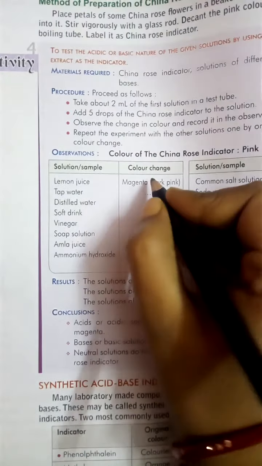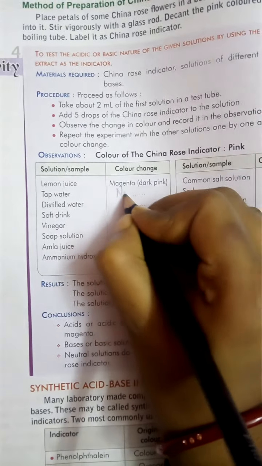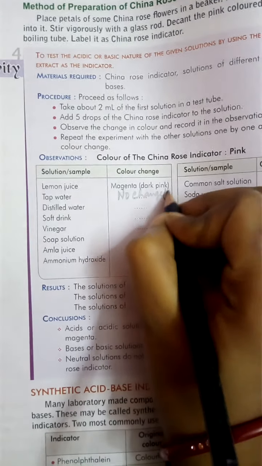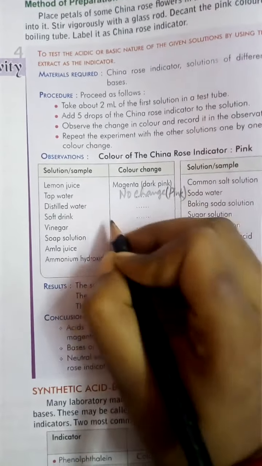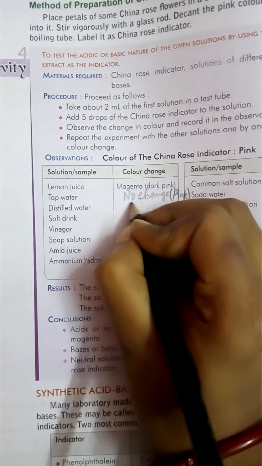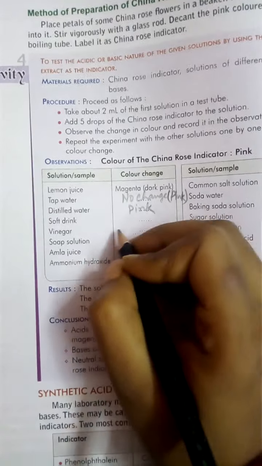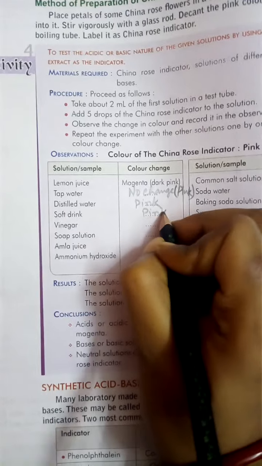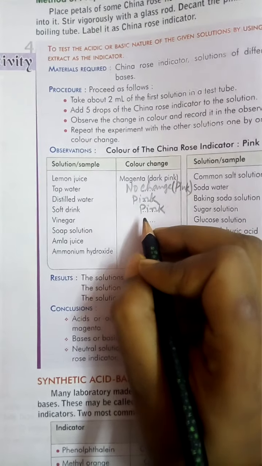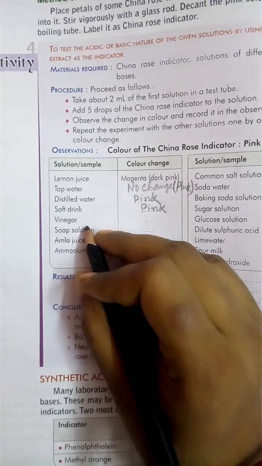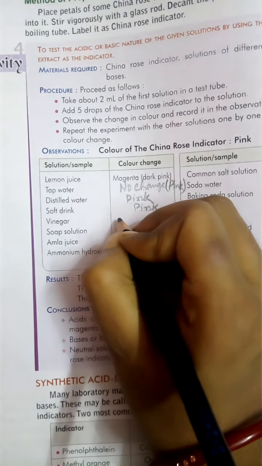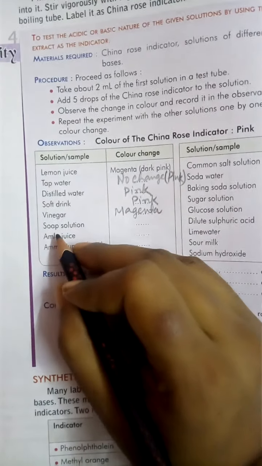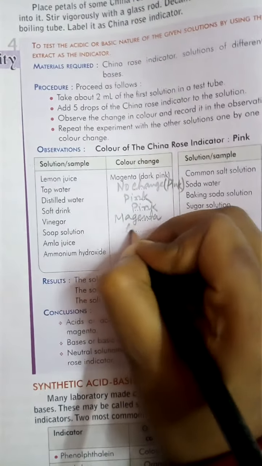Soft drink also, China rose indicator remains pink, no change in color. Vinegar is an acid, so when it mixes with China rose, it becomes magenta, dark pink, reddish pink. Soap solution is basic, it becomes green when mixed with China rose. Amla juice is acid, becomes magenta. Ammonium hydroxide is basic, it becomes green when mixed with China rose. Now one is here also done for you. Common salt solution, no change because it is a neutral solution.